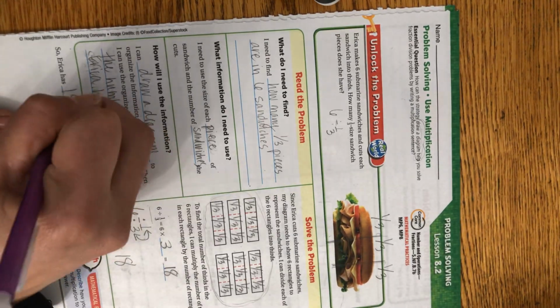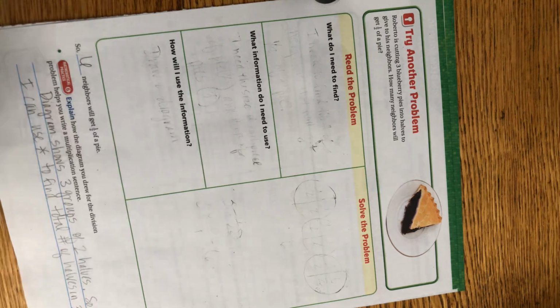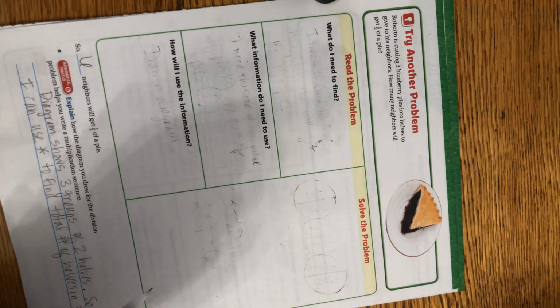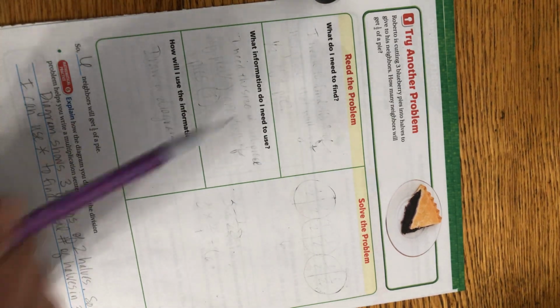So Eric has 18 1/3 size sandwich pieces that she can serve at her party. So the problem that we're going to do together, which they have not drawn anything for us, you might see some scribble scrabble here. I've actually already done this just to make sure I knew how to do it and then erased it to do it on the video with you.